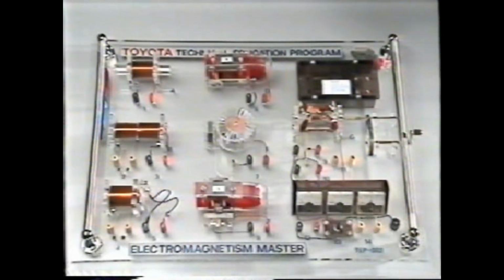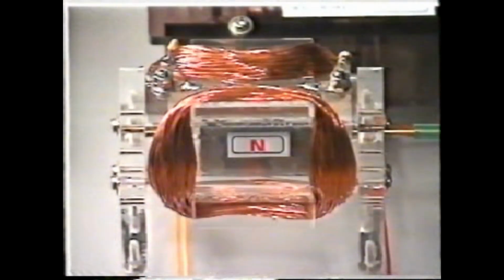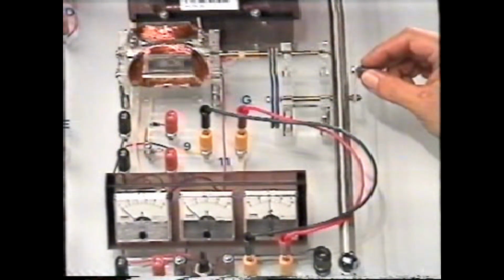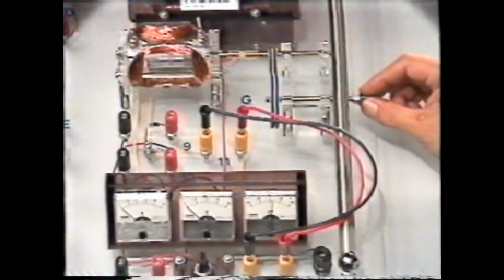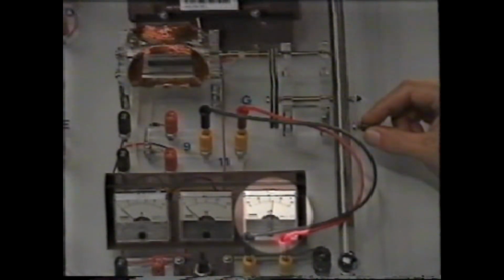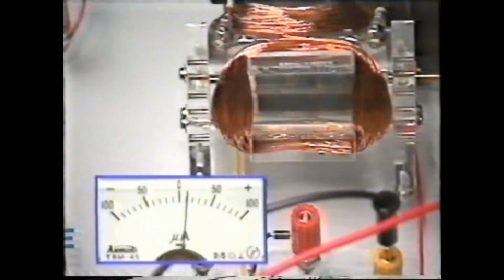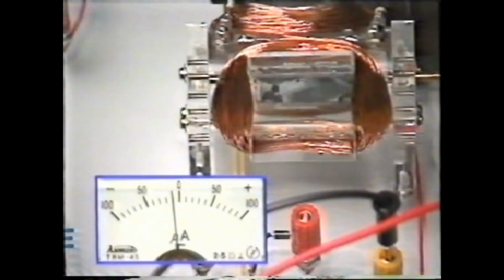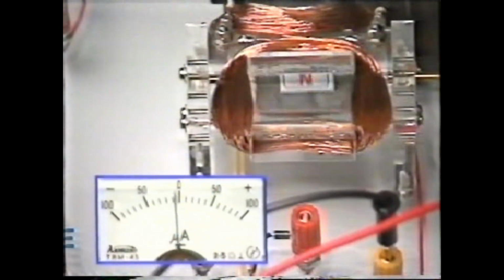Now, let's try to generate a continuous current. At the center of this model is a rotary magnet. A coil is wound around the magnet. We rotate the magnet. You can see the needle of the microammeter start to move. When we turn the magnet faster, the needle moves more.